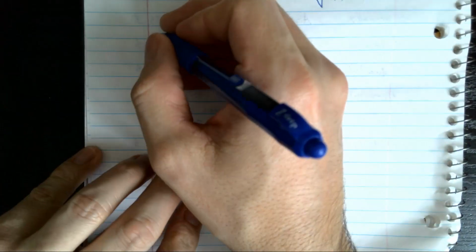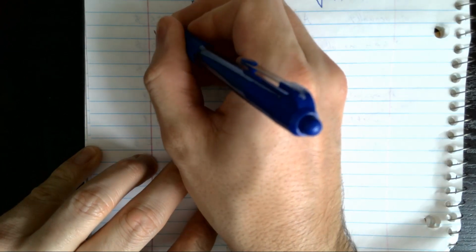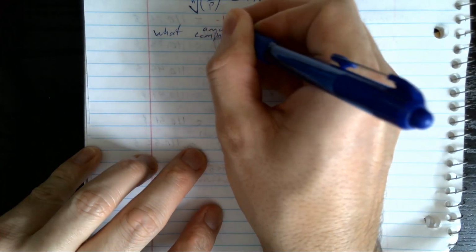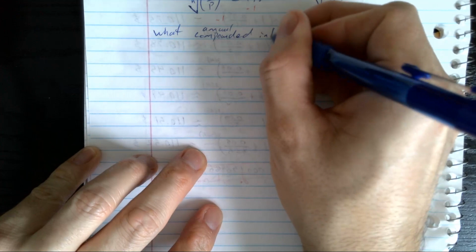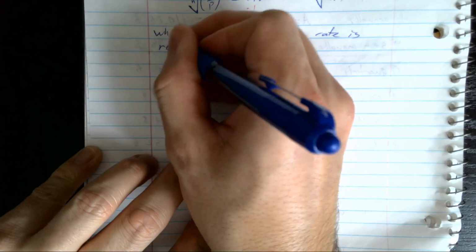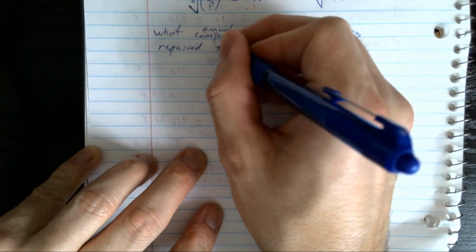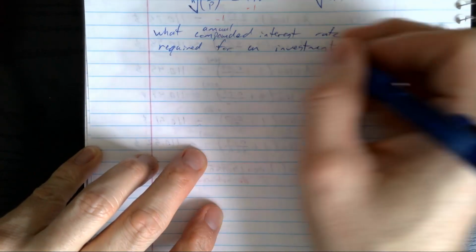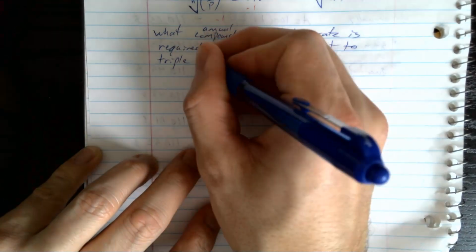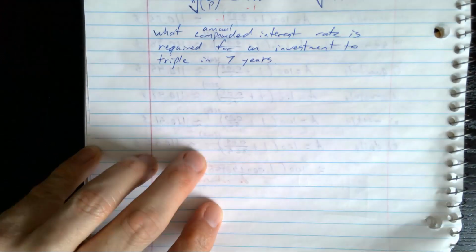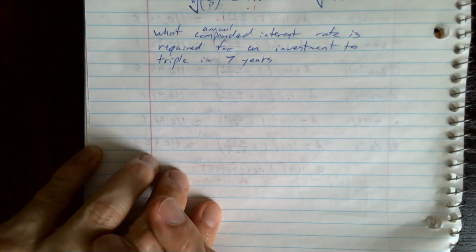Well, I think we did one of these in class, but we'll get another one. Let's say, what annual compounded interest rate is required for an investment to, let's say, triple in, I don't know, 7 years. That's a kind of a short period of time, so the interest rate might be pretty high.